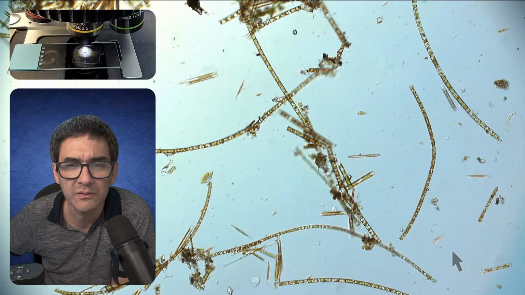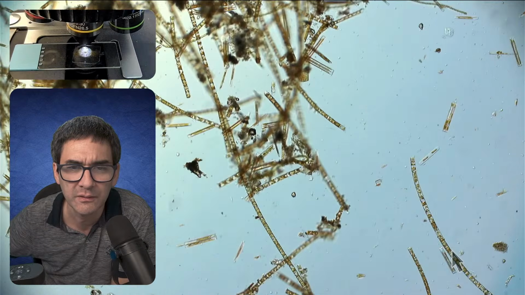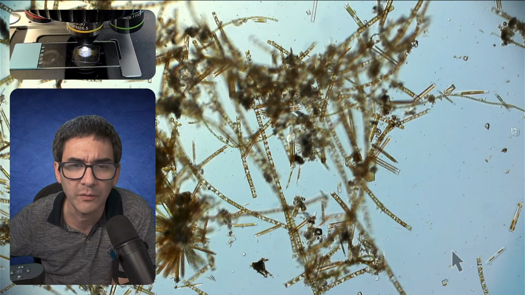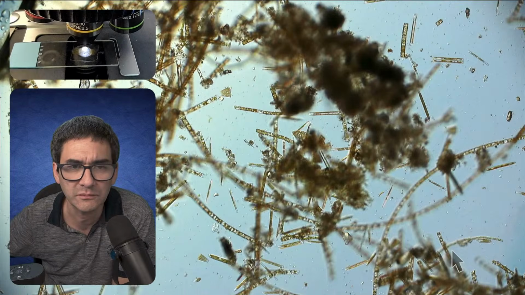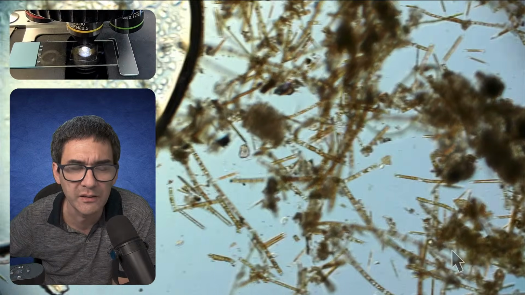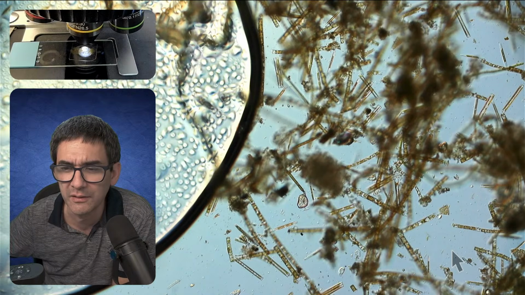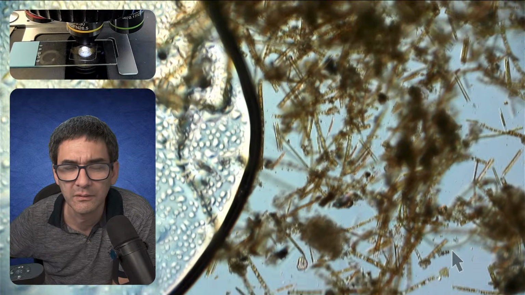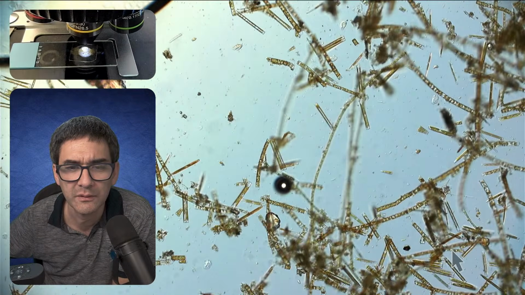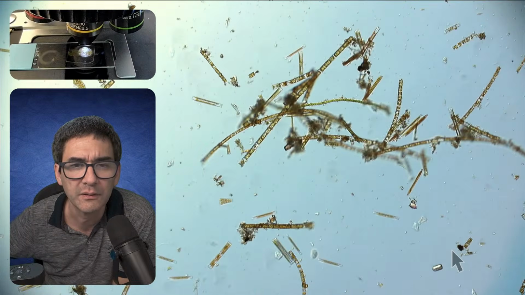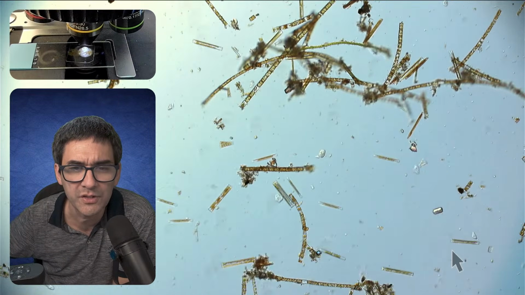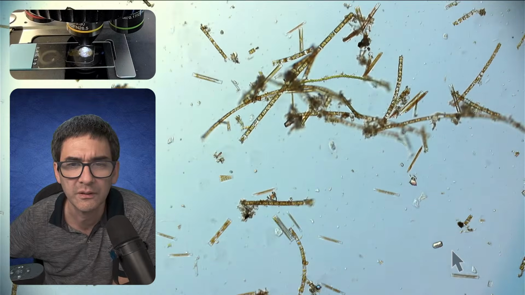So let's go down here again. Yeah, but again over here, no rotifers, no ciliates, at least not that I'm able to see. And here's one in the center tumbling around.